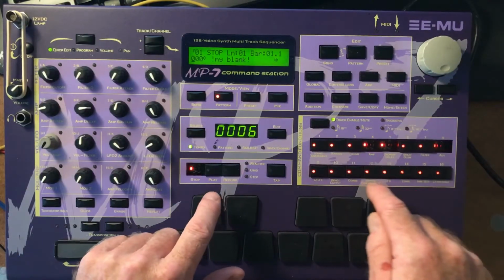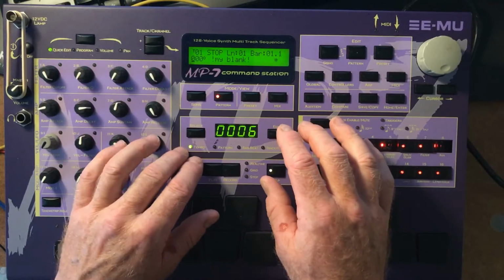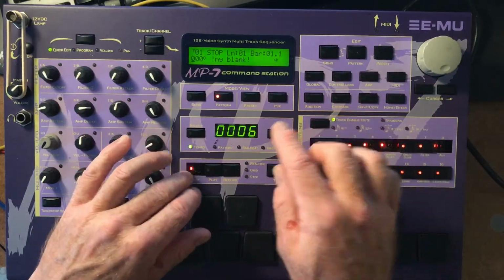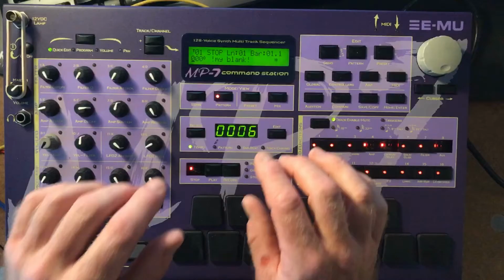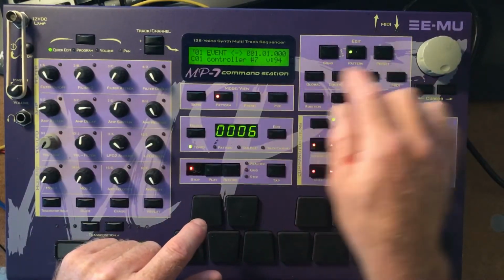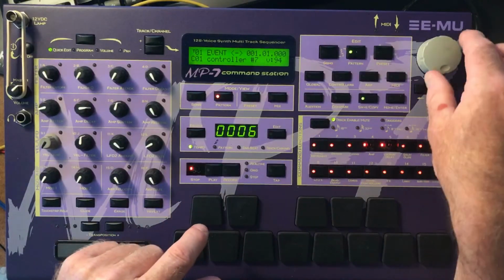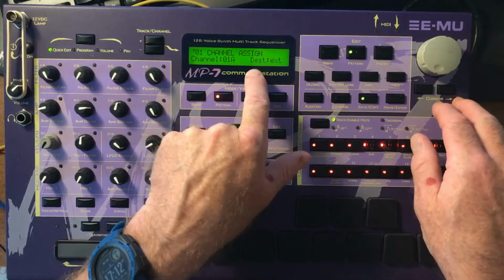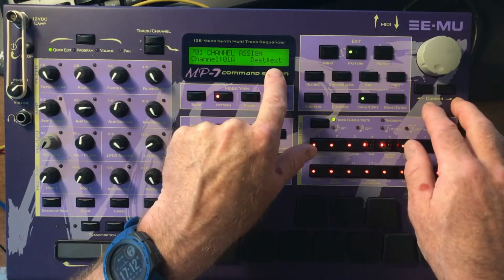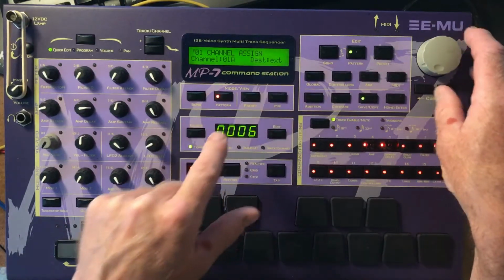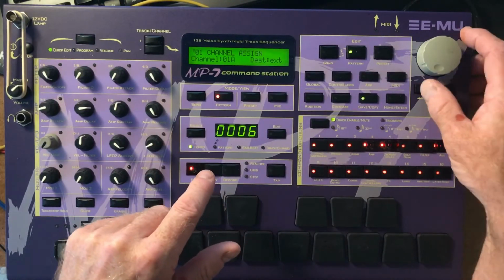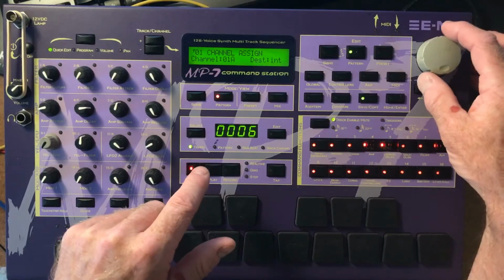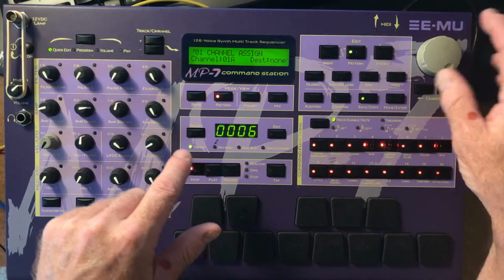3, 2, 1, 1. There we go. Yeah. So with each, I don't know if I'm making sense here, with each pattern you have the ability to go into edit, channel assign, go to destination. If it's not on external, if it's on internal or none, it won't play.